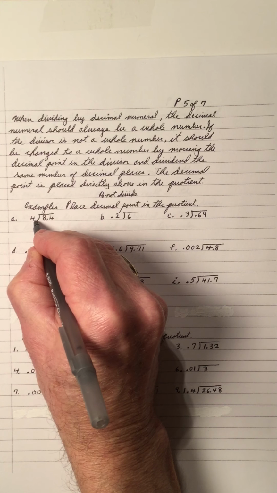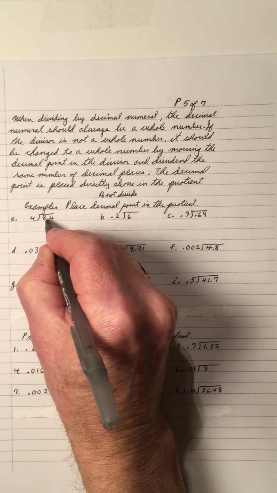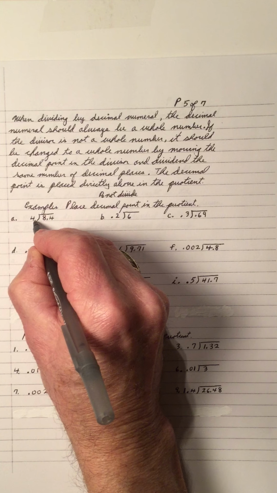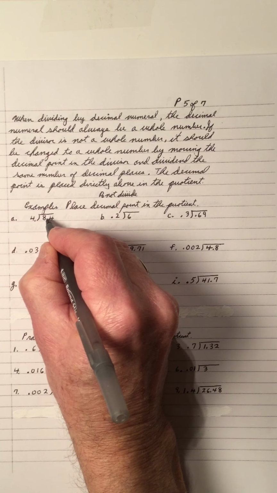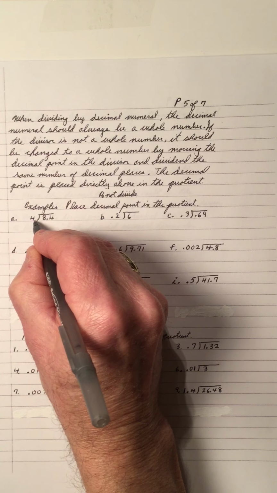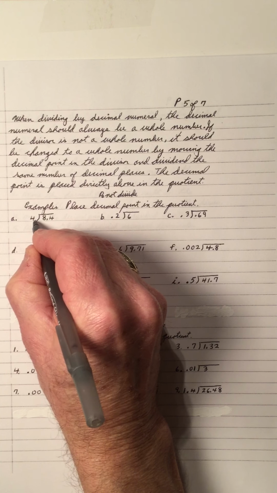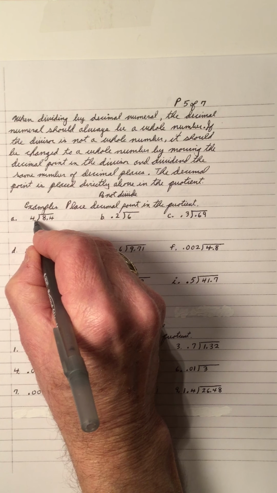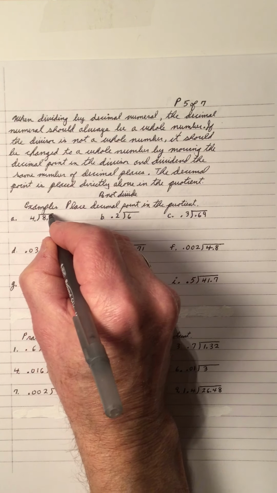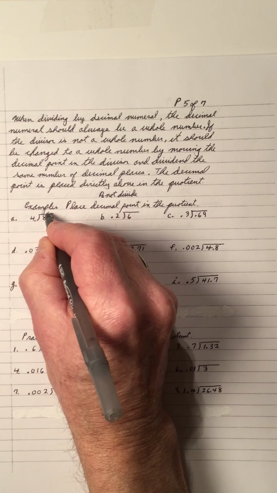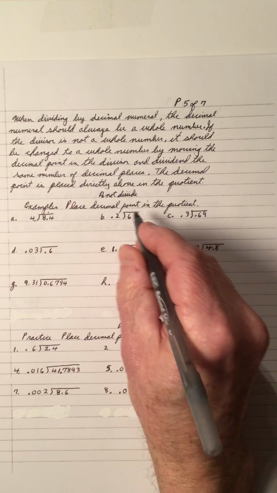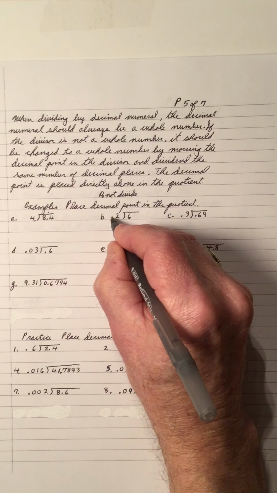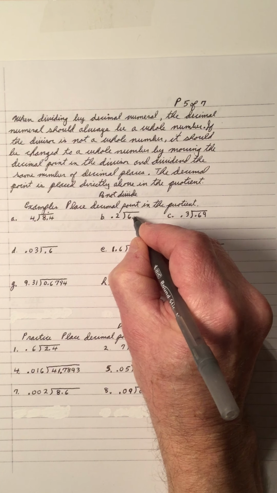Notice in the first one, A, 4 is to the right of the decimal. The decimal is to the right of 4, and the decimal between the 8 and 4. The decimal is already where I want it, on the right of your divisor, so it moves up without moving it sideways. Notice I have decimal 2 and 6 decimal.